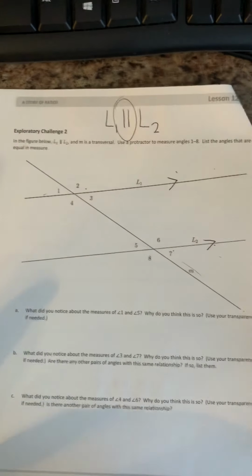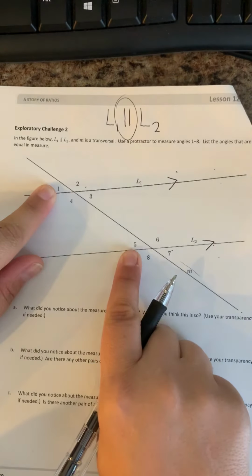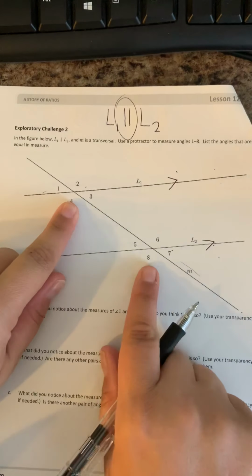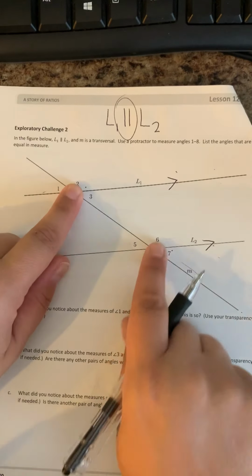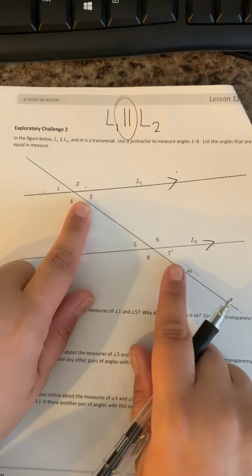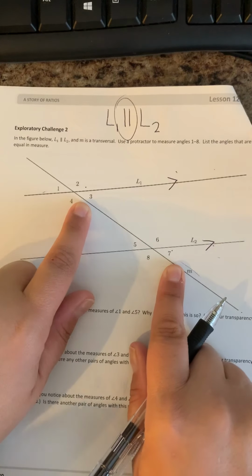So just by looking, 1 and 5 are the same. 4 and 8 are the same. 2 and 6 are the same. And 3 and 7 are the same.